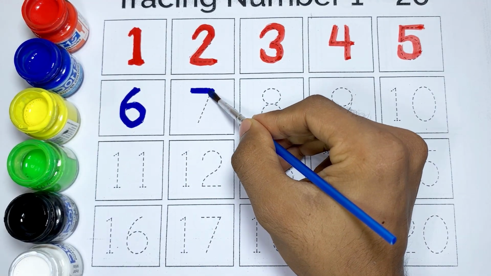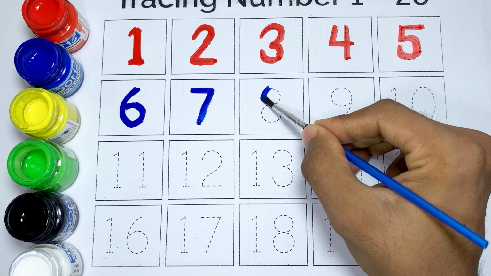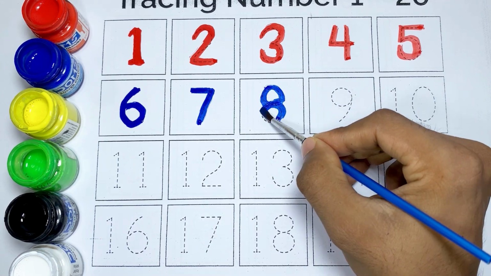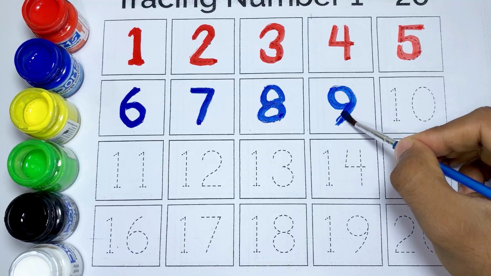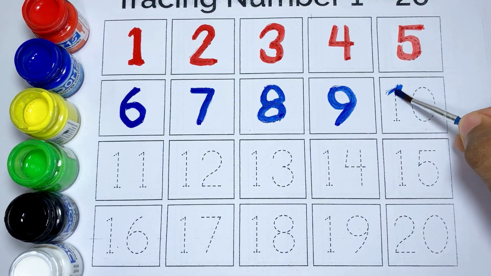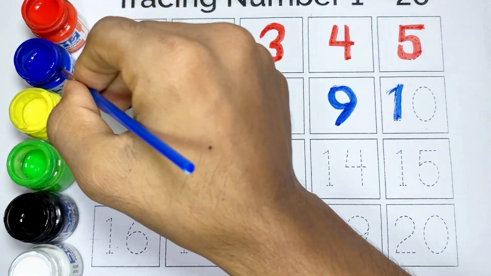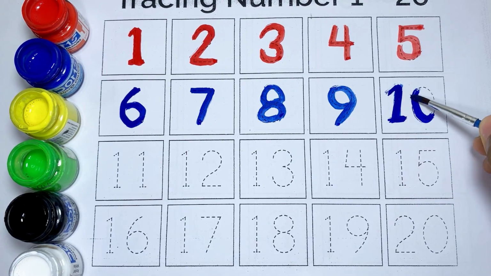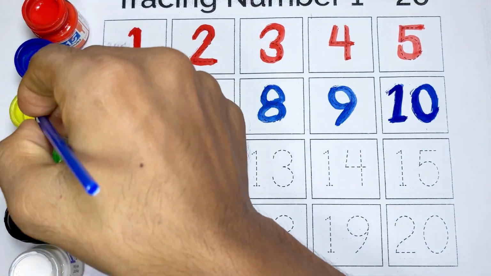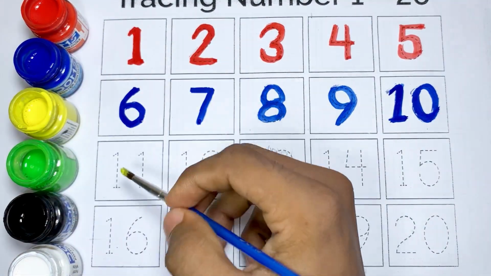6, 7, 8, 9, 10. The numbers of 10. So now you draw 11 and use yellow color.